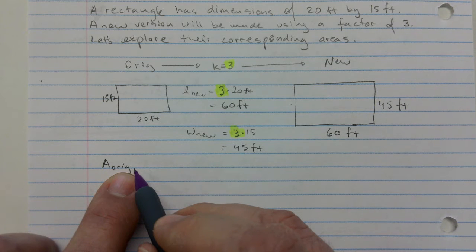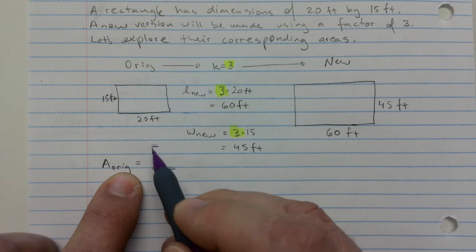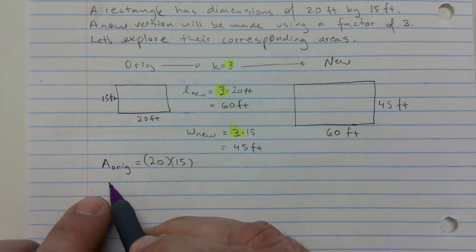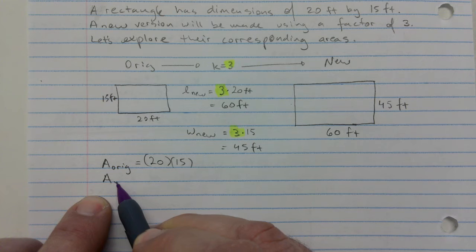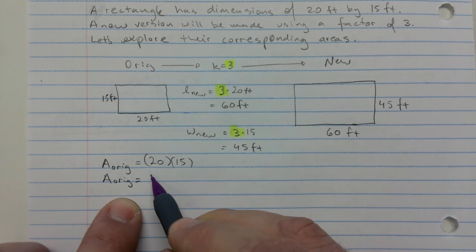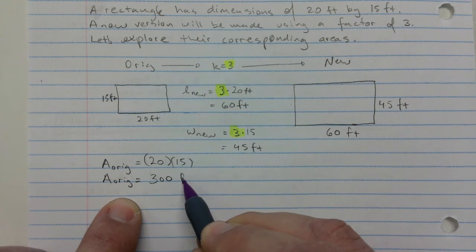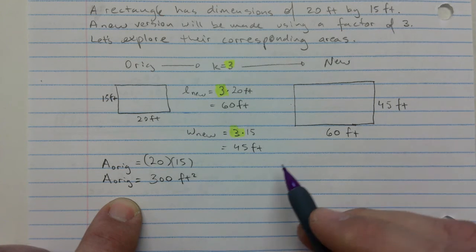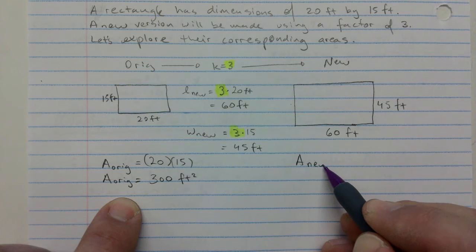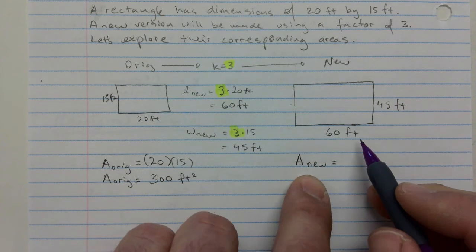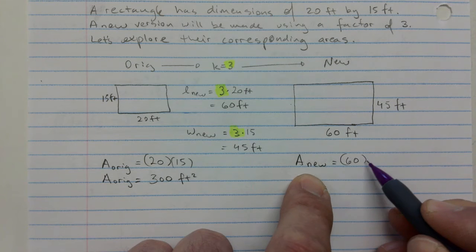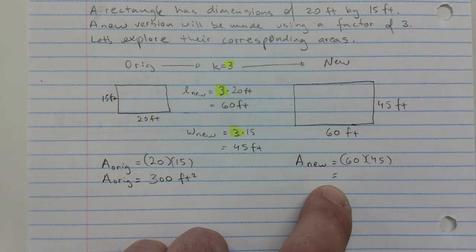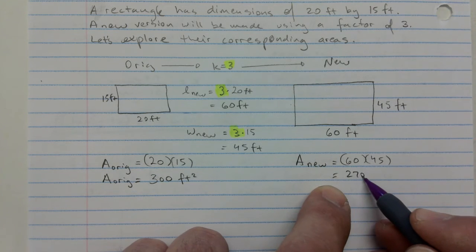We're talking rectangles, right? So the area of the original, and we have to distinguish, right? That's why I put in subscript, I put original, would be 20 times 15. And so the area of the original would be 300, right? 300 square feet. Let's talk about the area of the new shape that we've just created, right? That'd be 60 times 45. And that is 2,700 square feet.